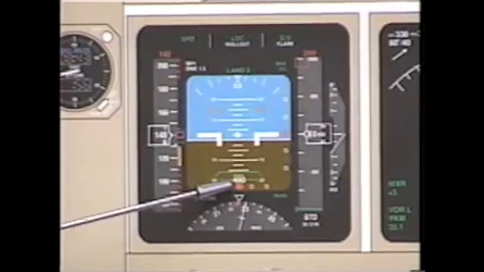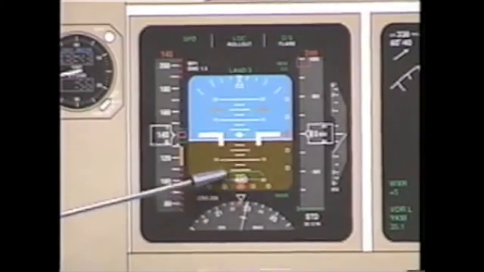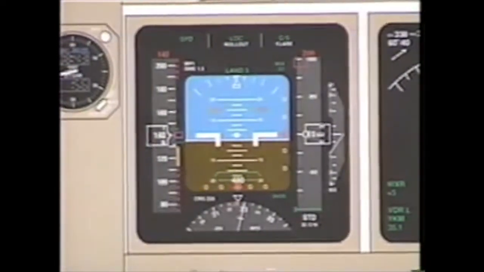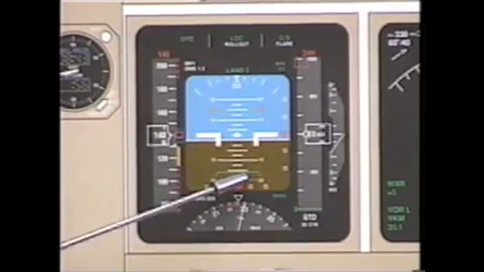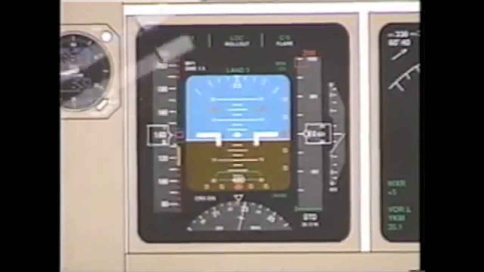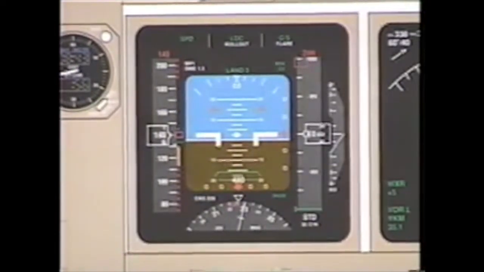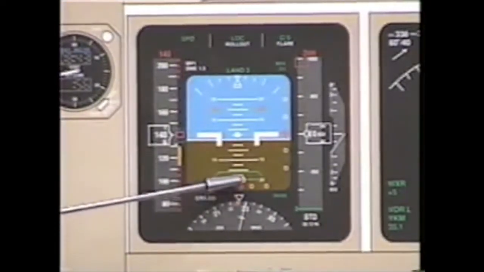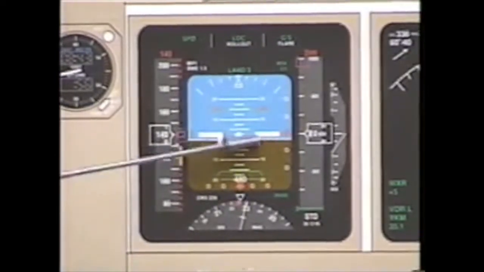Radio altimeter at the bottom of your attitude indicator, the white numbers will appear anytime your airplane is below 2,500 feet AGL. Descending below 1,000 feet, the runway symbol will appear around the radio altimeter. Descending below 200 feet, the whole package will rise to touch the bottom of the airplane symbol upon touchdown.